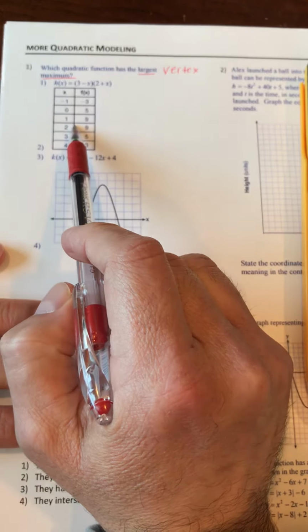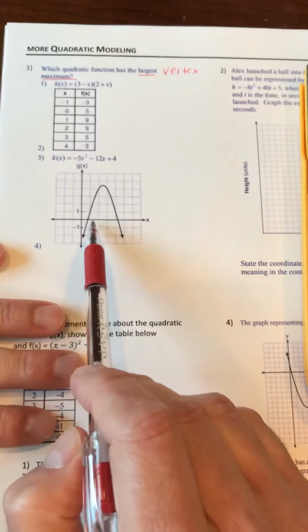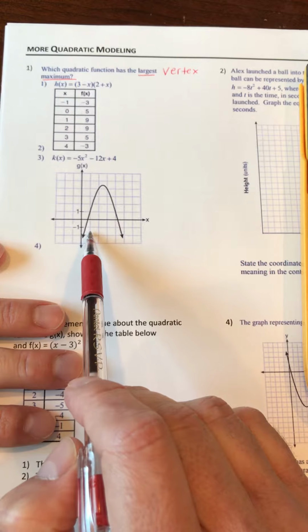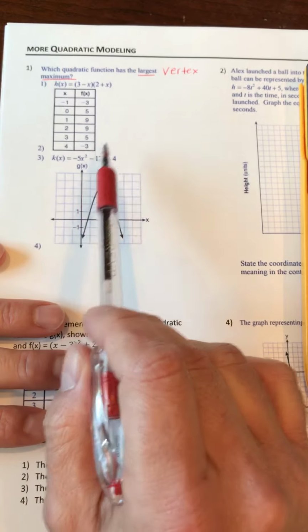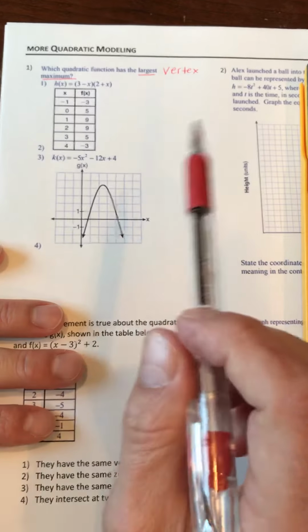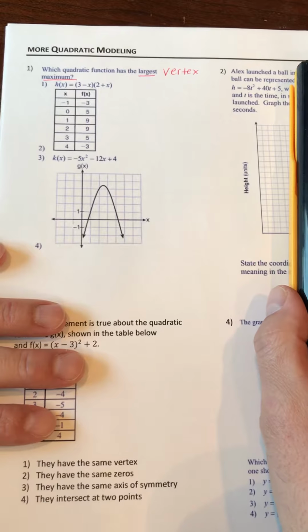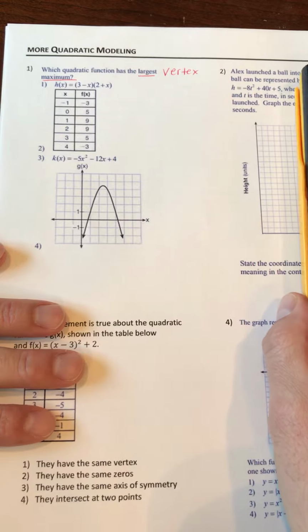Sometimes they're going to give you the equation like choice 1. Sometimes they're going to give you the table of values like choice 2. And sometimes they're going to give you the graph like choice 4. On this example, 2 times they gave an equation. These are all different functions, and we're trying to compare them. I would look at the ones where the table or the graph is given first.